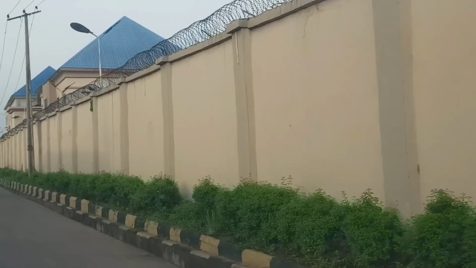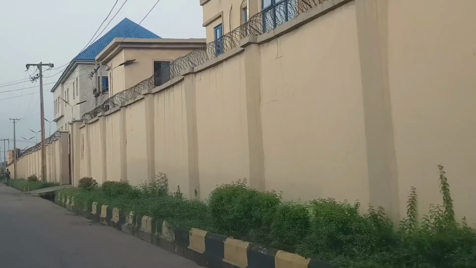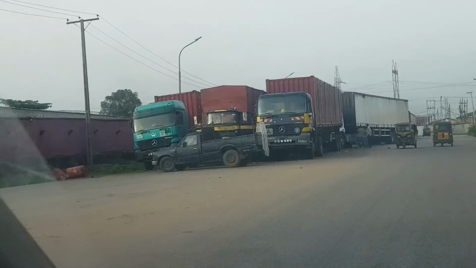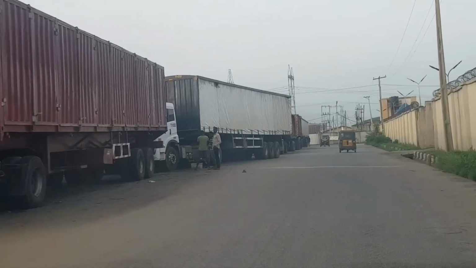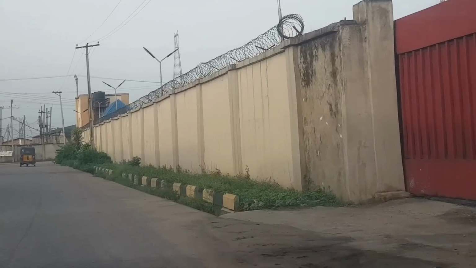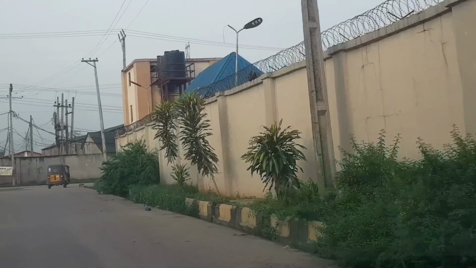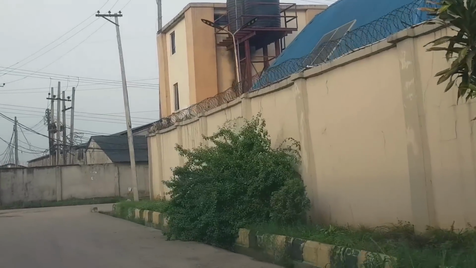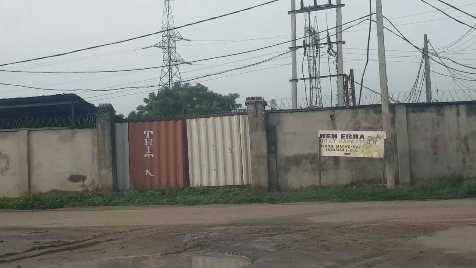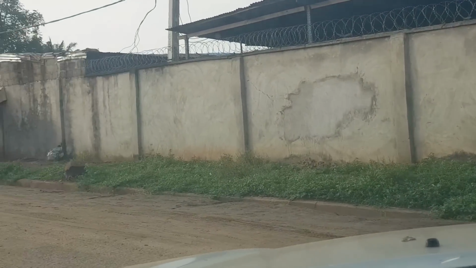These places are companies doing their thing. We keep moving. You can see the road is very large. So the government took their time to establish this place. See, governance is a continuous thing. It's a continuous thing. So we are going to take left.